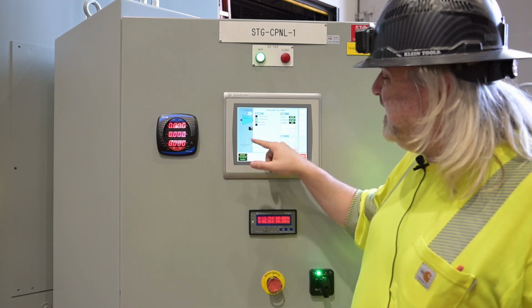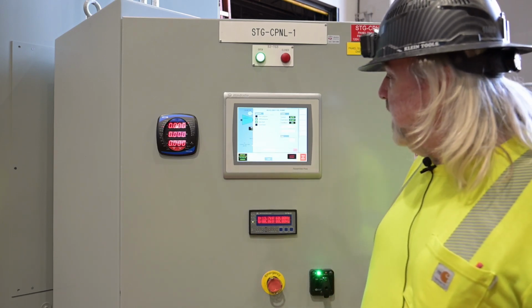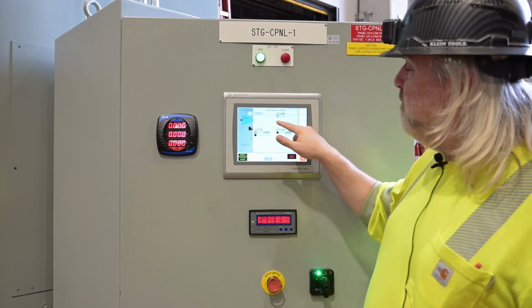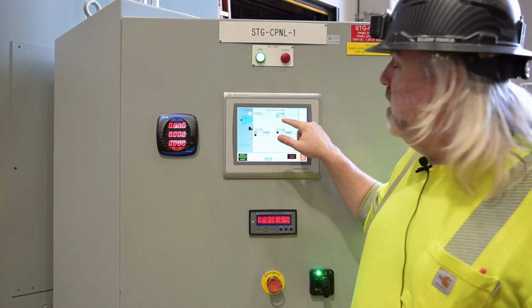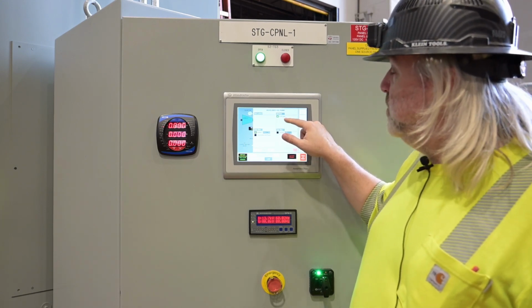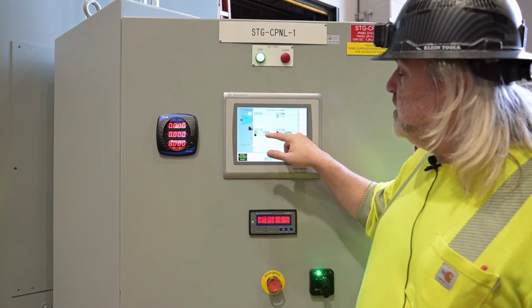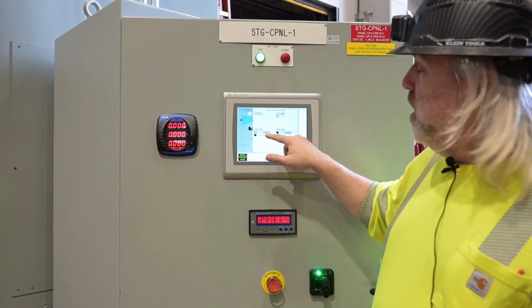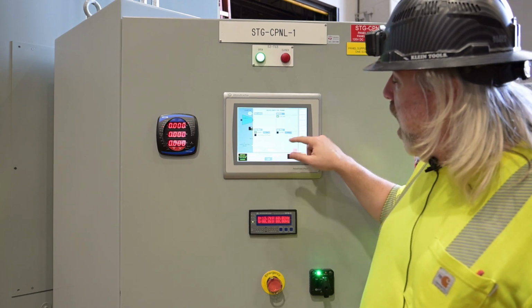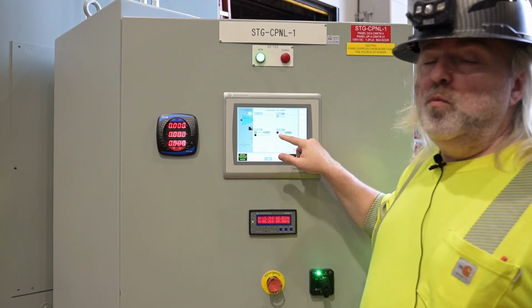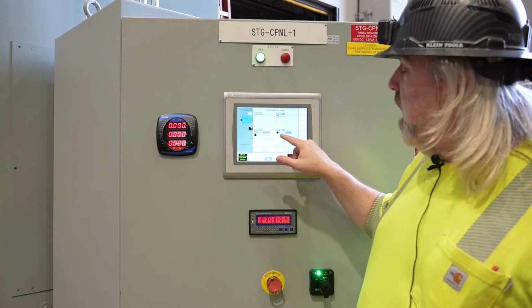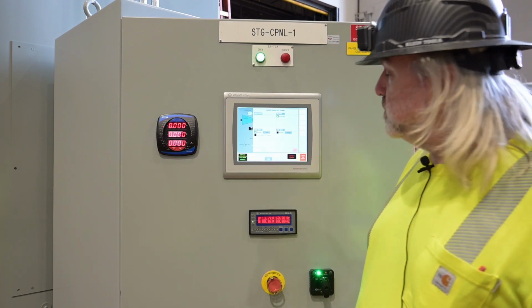To see additional detail on that, we can go to the detail screen. We can see that off permissive requires post lube. Green is met, so we know that we can turn the pump off. Auto start is currently green, which is telling us that we're below speed. Once we get above speed in the auto stop, this light will come on, this light will go off, and the pump will be turned on.